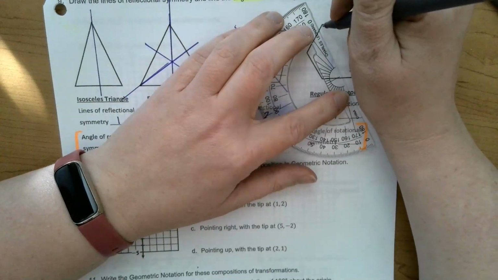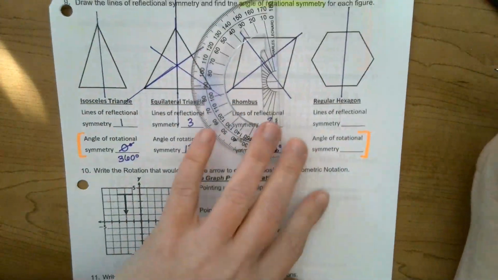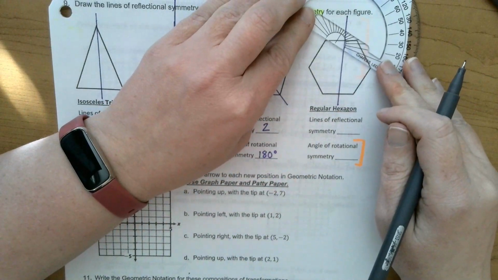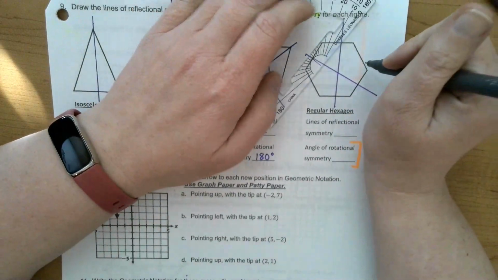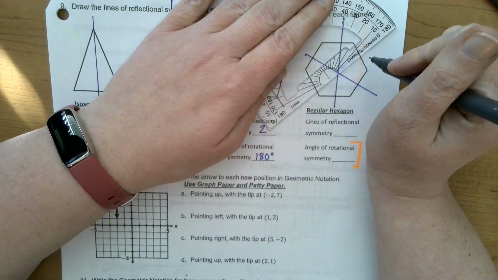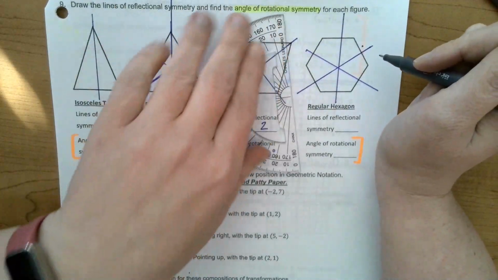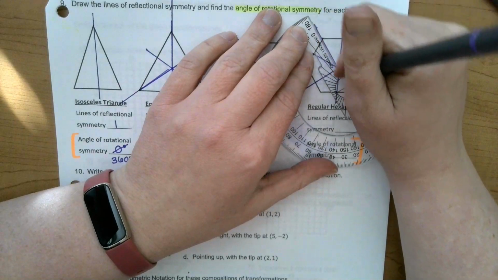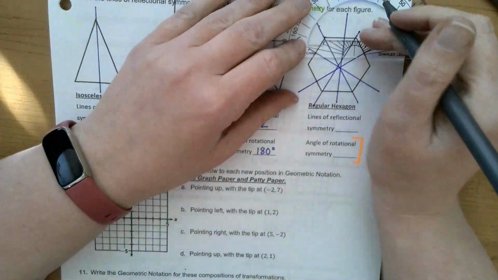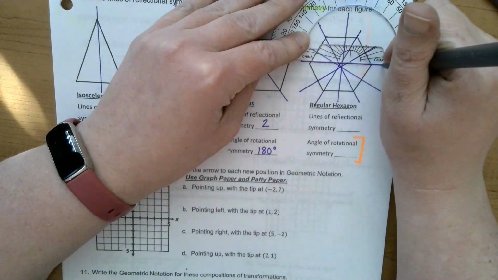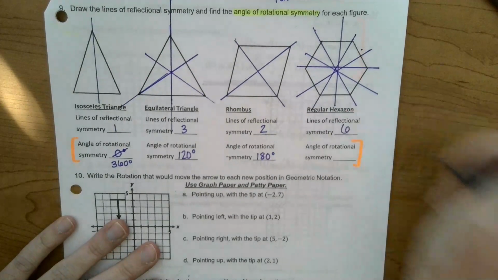All right, regular hexagon. So I know I can fold it down the middle. That was an ugly cut, but it is what it is. I can do between these two sides. It's not great, but that was better. Between those two sides, that's okay. And I can also go from vertex to vertex, because I can fold from corner to corner and it matches up. Not very pretty, but you get the idea. So we had 6 lines of reflectional symmetry.